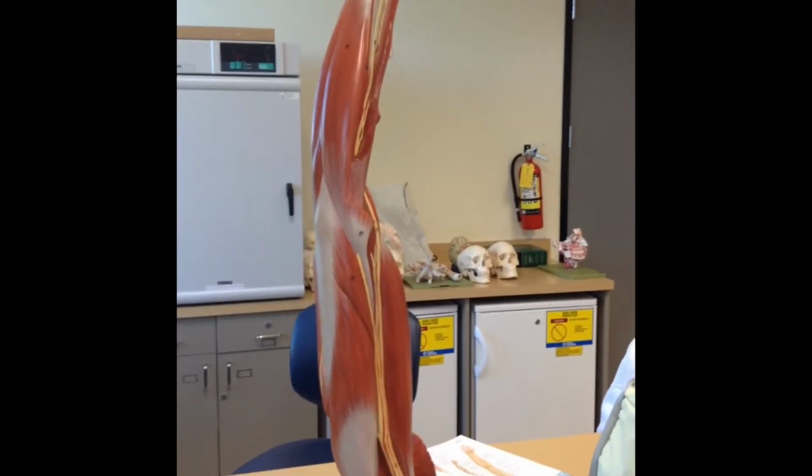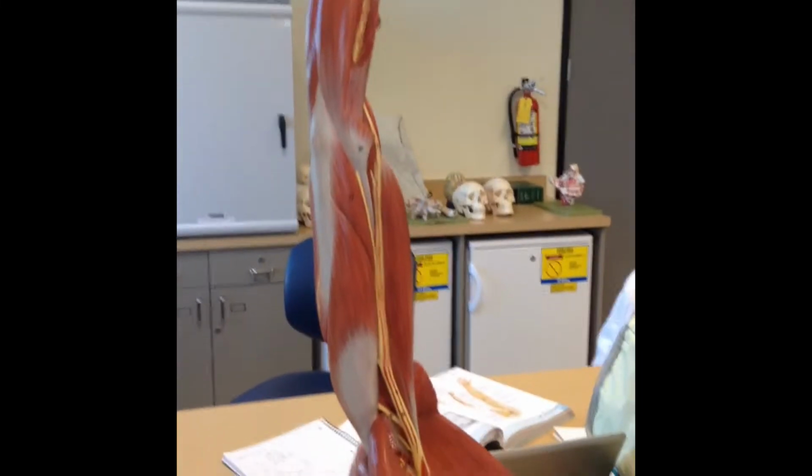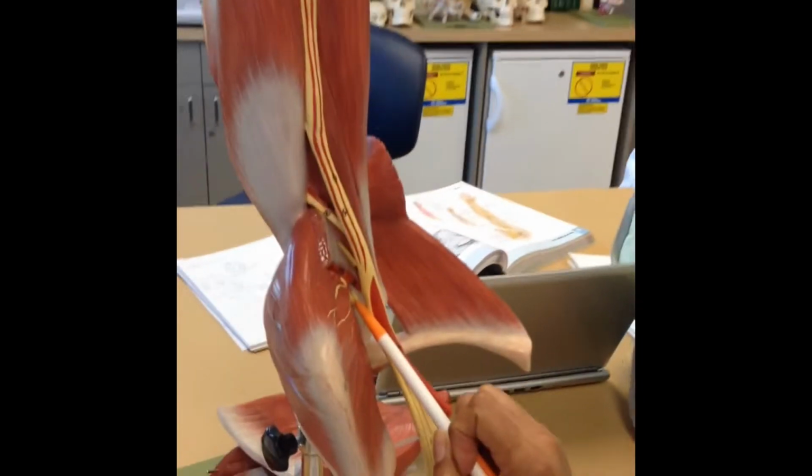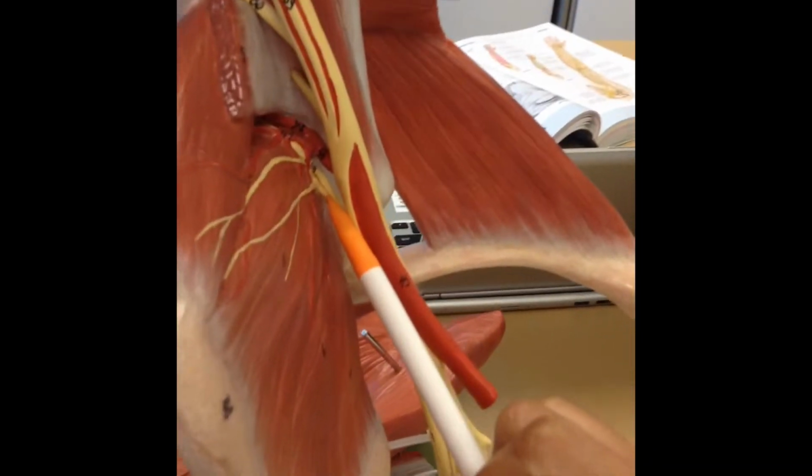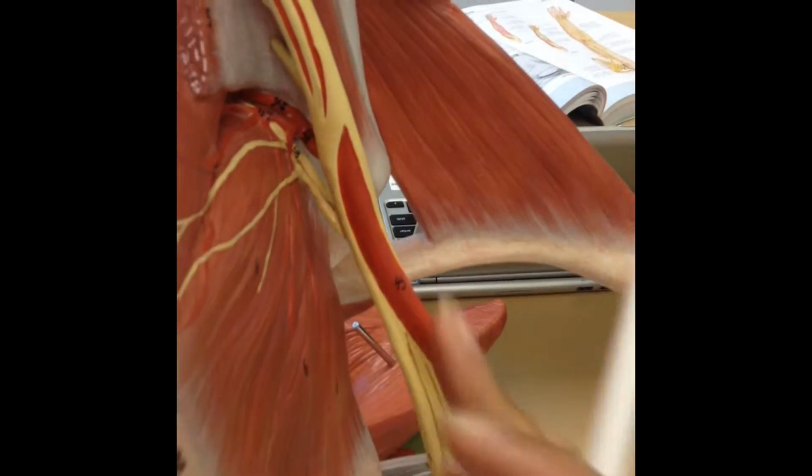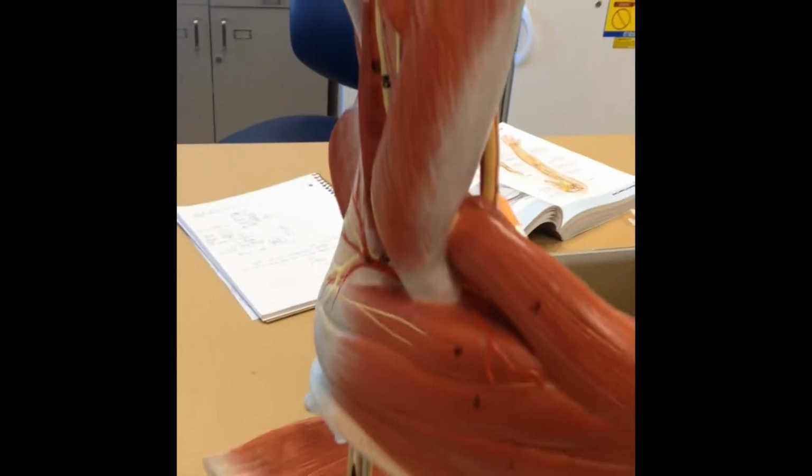Okay, brachial plexus nerves, axillary, ventral rami, C5, C6, posterior cord, cutaneous structure serves the joint capsule of shoulder, motor structure serves the deltoid and teres major.